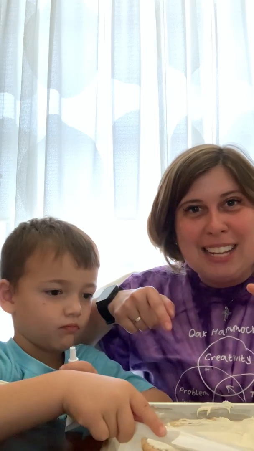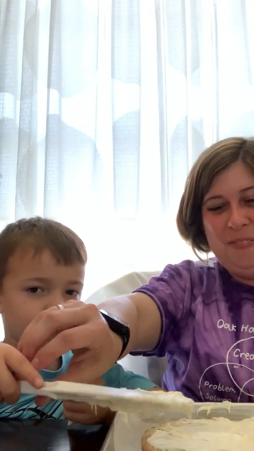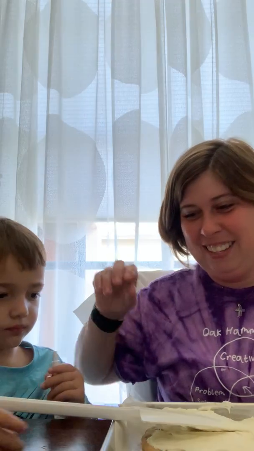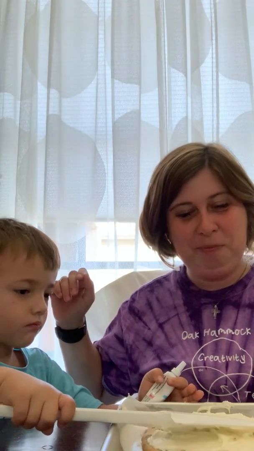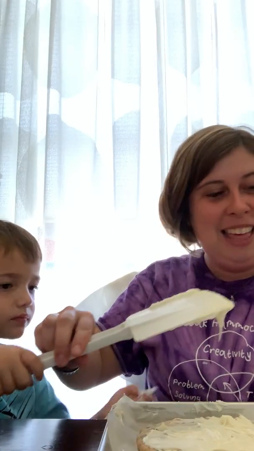All right, make sure we add it to our plant cell. Good job. This one too. Lots of cream cheese icing for Aunt Jo and Parker to eat. Or for most of my students, Ms. Pearl. Thank you, Parker.